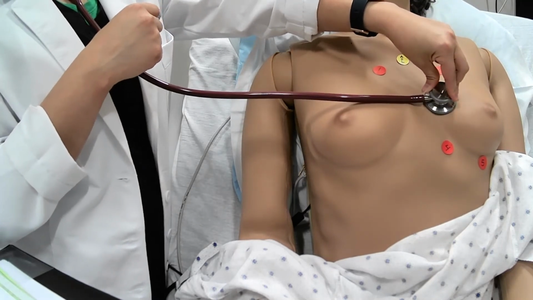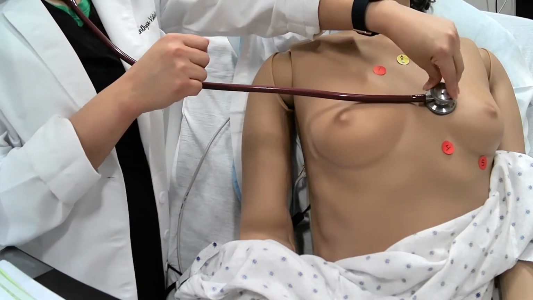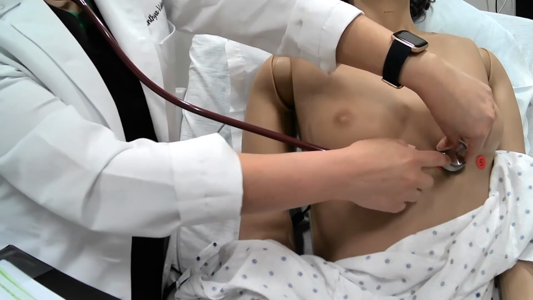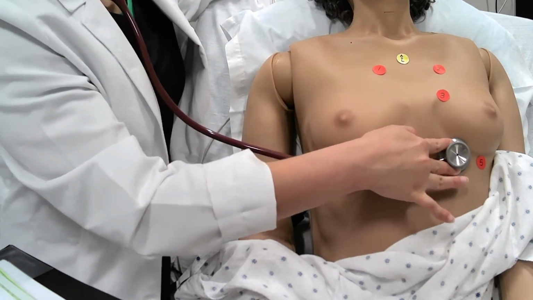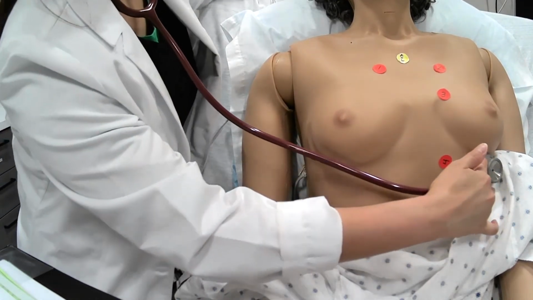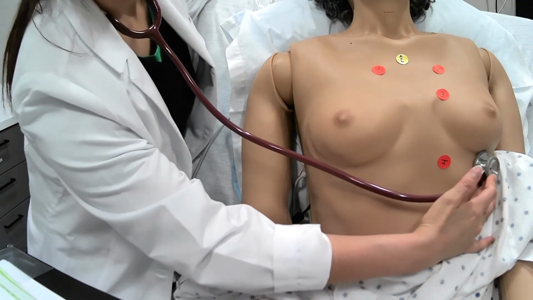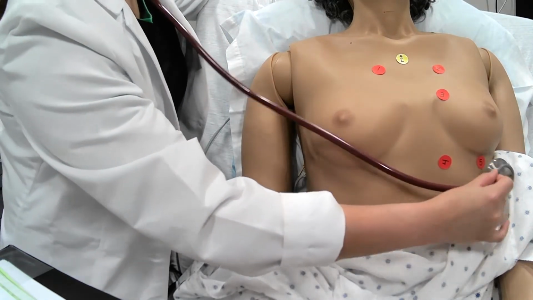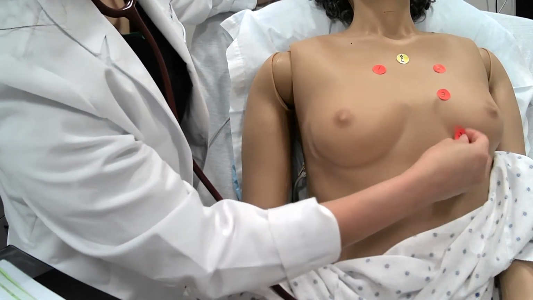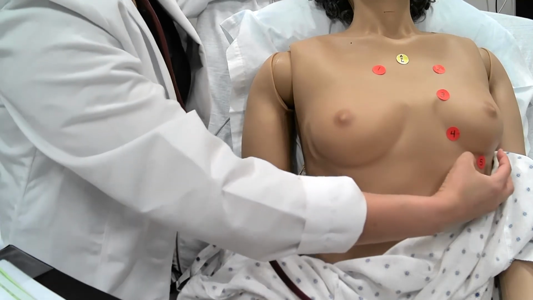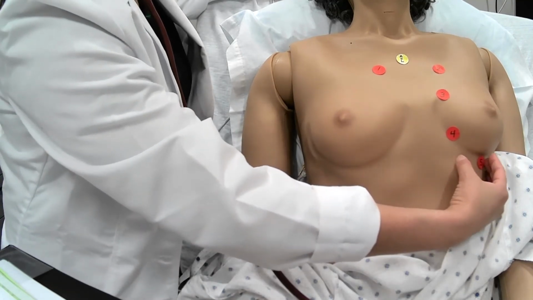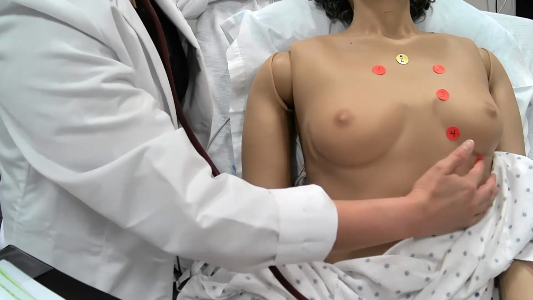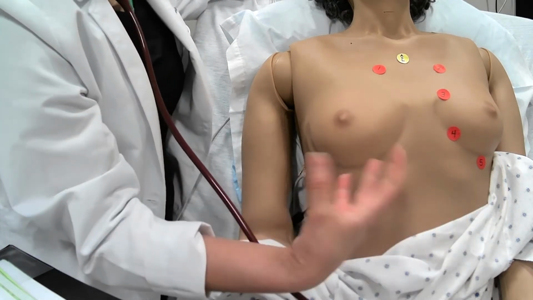Okay, so that's the Erb's, tricuspid, and the mitral. Another important thing for you to remember is this is also known as the point of maximal intensity. This is also where you can find your apical pulse. That's because of the left ventricle, since that's the strongest point of the body.